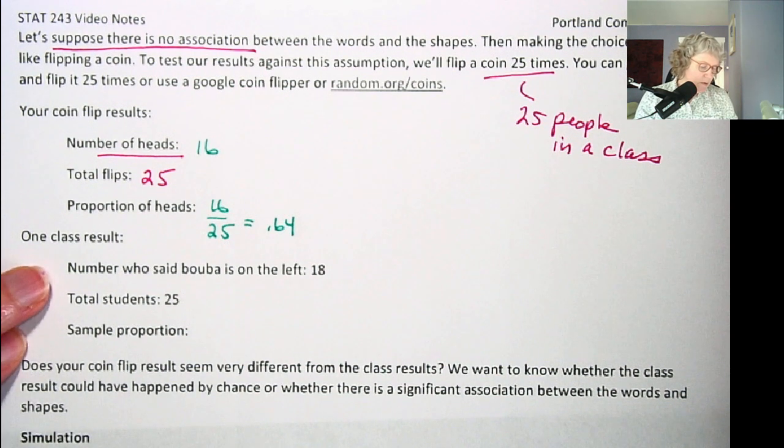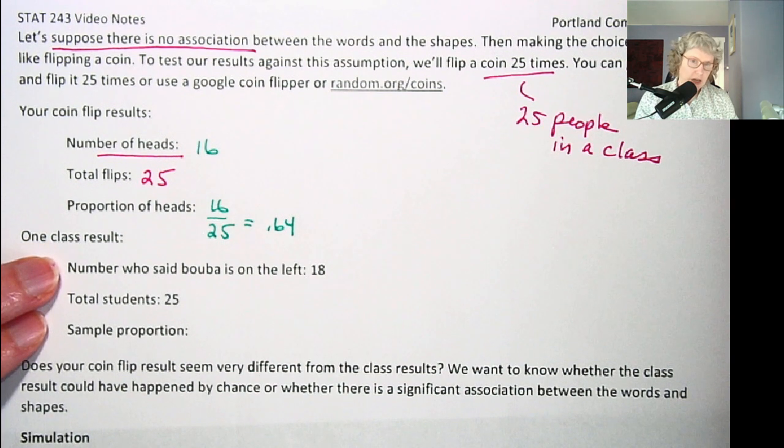So now we want to compare this with a class result. This video is recorded in advance, so I don't have our class results tabulated yet, but I will share those with you since some of you are just doing the survey. What I did was take data from a previous class. In that class, the number of students who said booba was the rounded shape, or the one on the left, is 18.